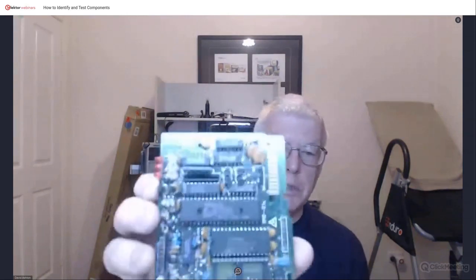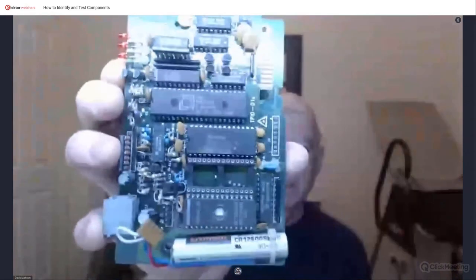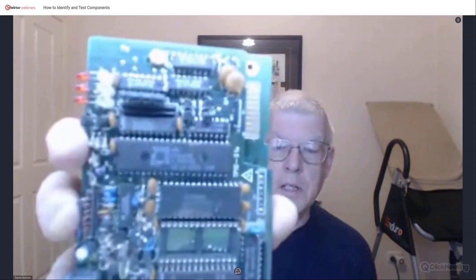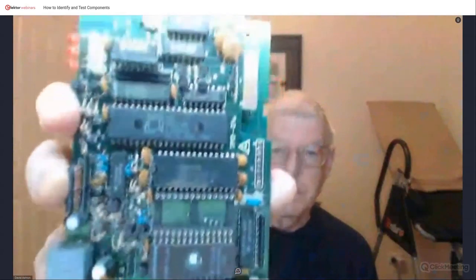Let me try and hold it up a bit. You probably can't see very well, but this board's got an 8031 microprocessor on it, and various other through-hole chips. Most of them are socketed. And that'd actually be quite a nice board to strip because you can get the components off fairly easily.